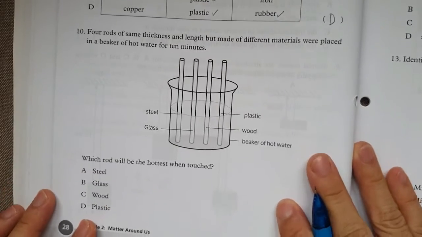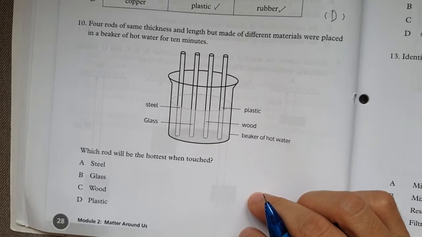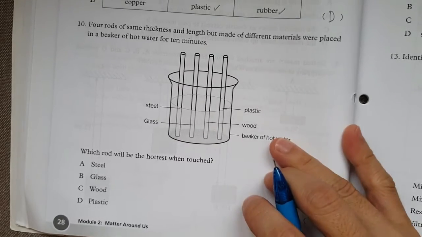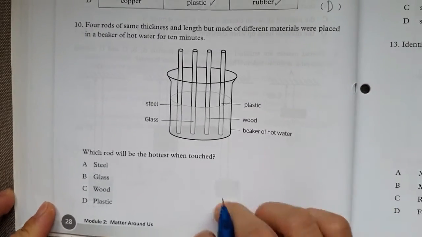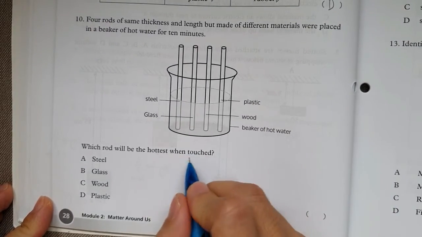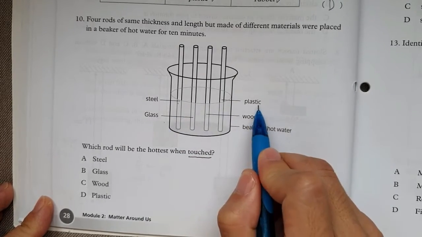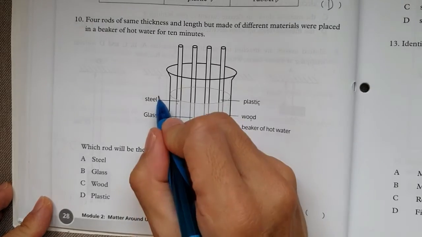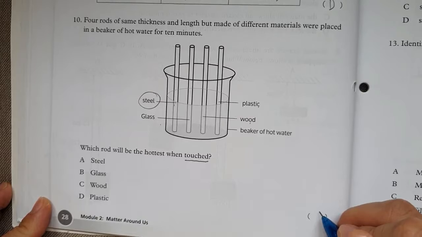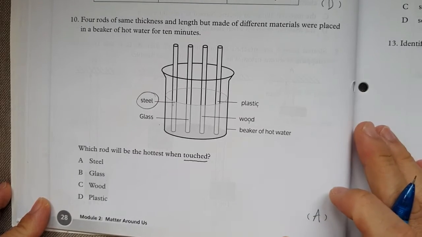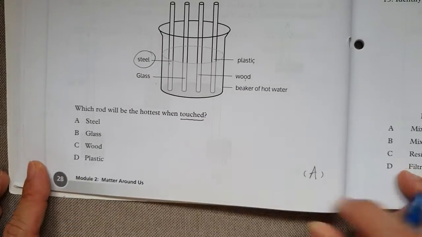Question number 10. 4 rods of the same thickness but different materials were placed in a beaker of hot water for 10 minutes. Which rod will be the hottest when touched? So which rod can conduct heat the best? Steel, glass, plastic or wood? I think it's very easy. Obviously, the metal rod that is made of steel will be the hottest, because it is the best conductor of heat. So answer A.